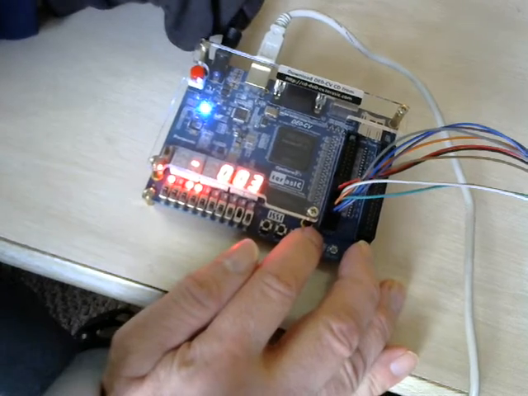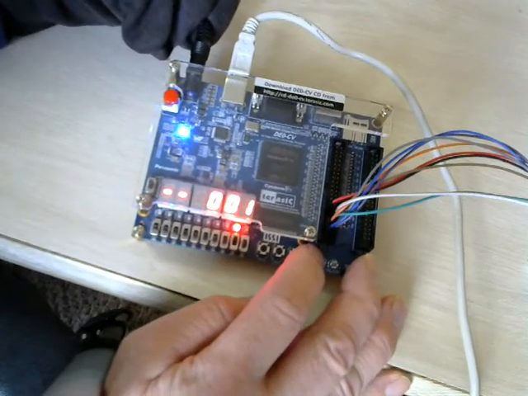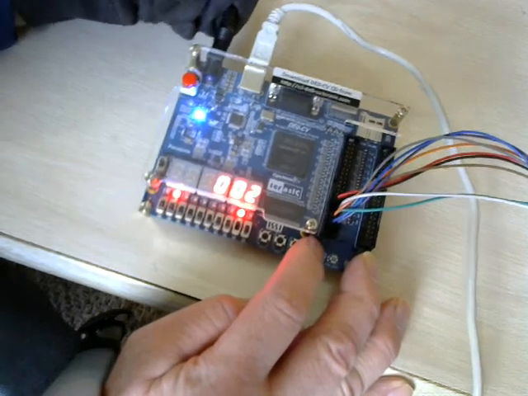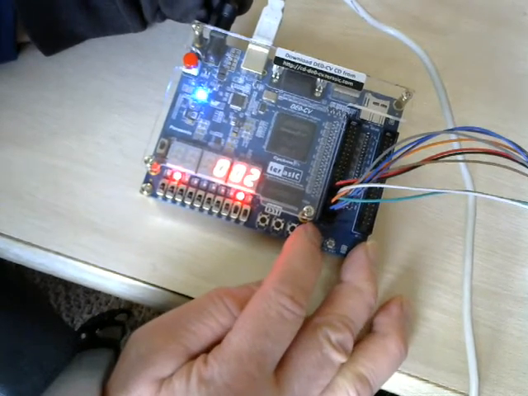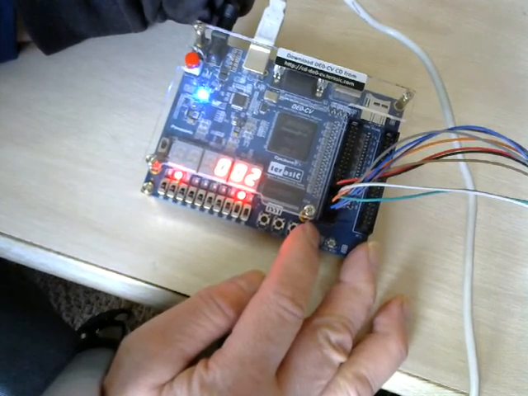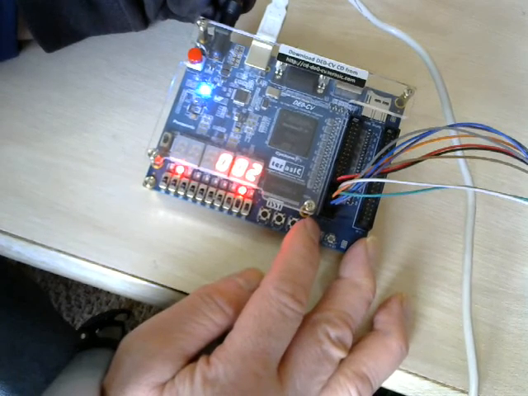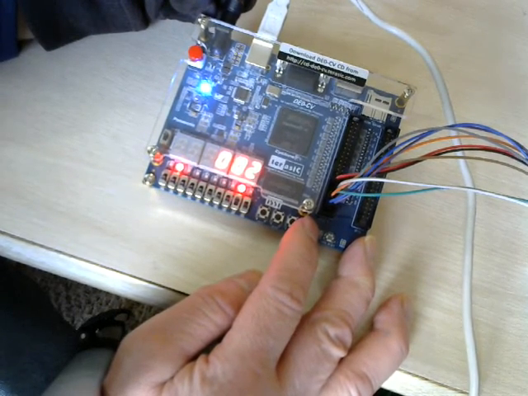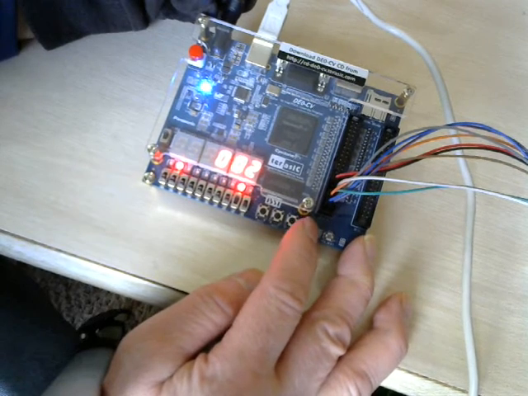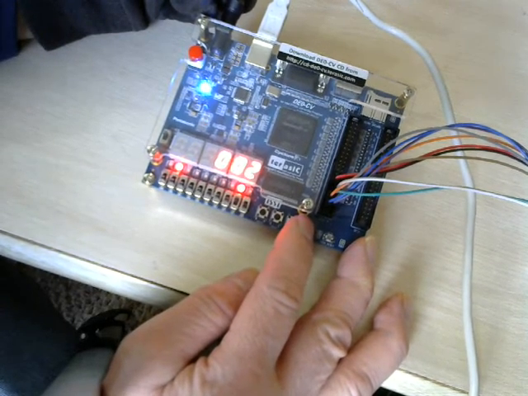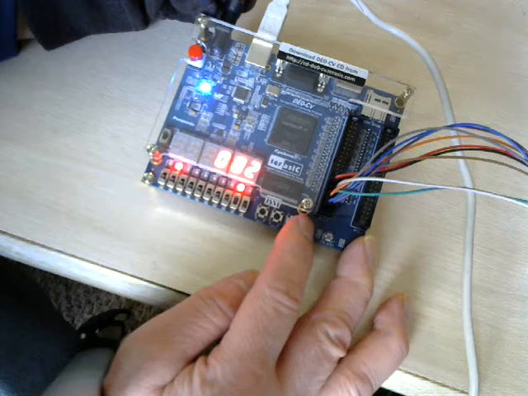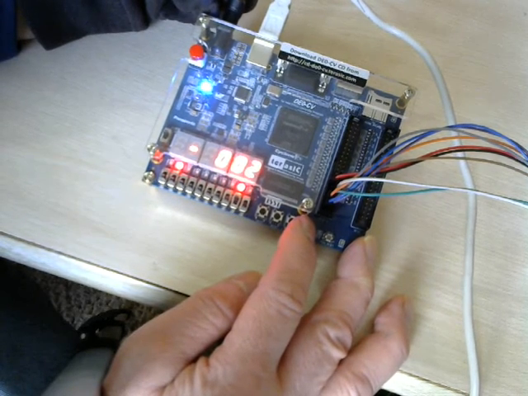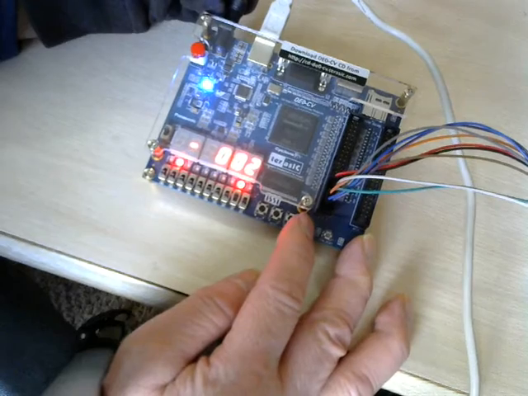So there's a 1, there's a 2, there's a 2, and there indeed is our indication that it has detected the 0010 signal by activating LED 8. One more clock should activate the reverse. There we go. It activated the reverse, and now we're back to our normal signal.